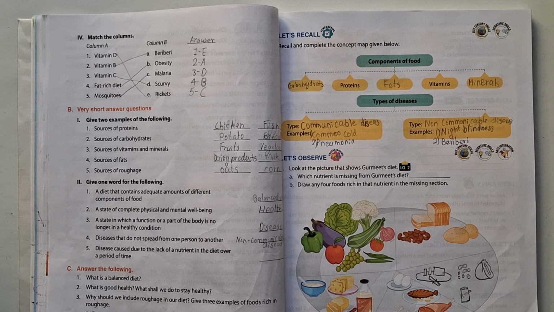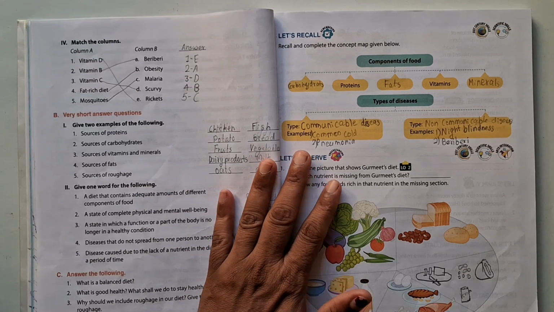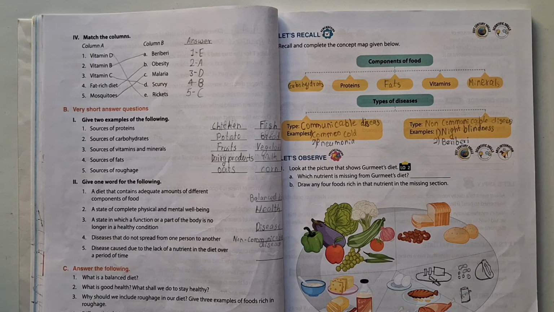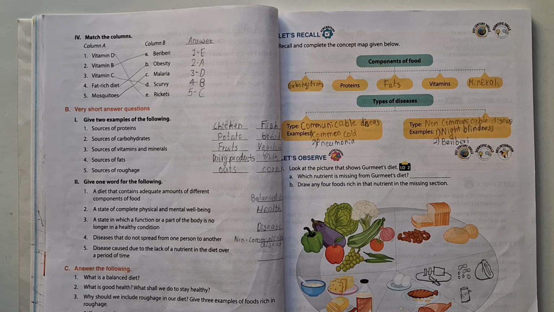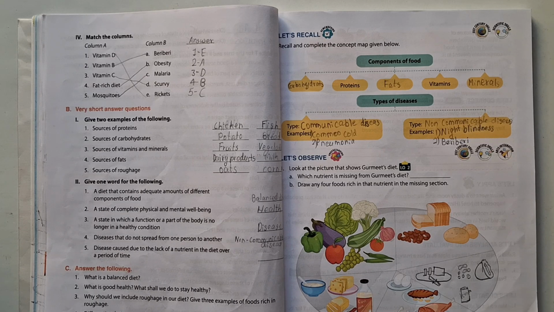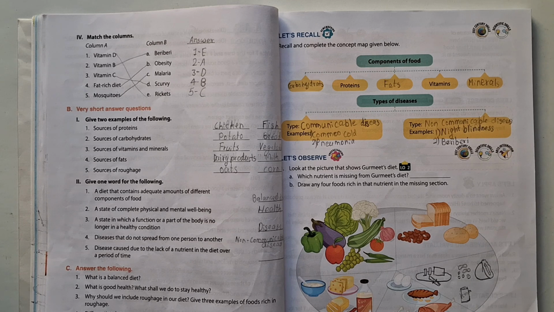Then second one, give one word for the following. A diet that contains adequate amounts of different components of food, that one is called a balanced diet. A state of complete physical and mental well-being, that one is health. Then third one, a state in which a function or a part of the body is no longer in a healthy condition, that one is a disease. Fourth one, disease that does not spread from one person to another, non-communicable disease. And fifth one, disease caused due to the lack of nutrients in the diet over a period of time, that one for you. Okay, search it and write down, comment me.